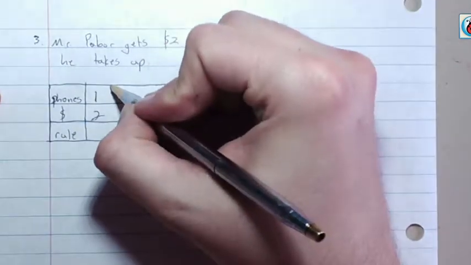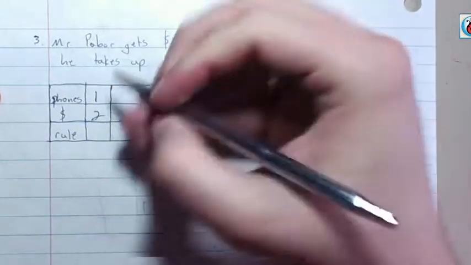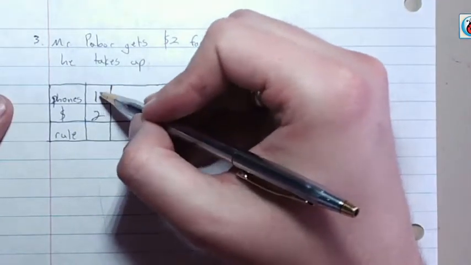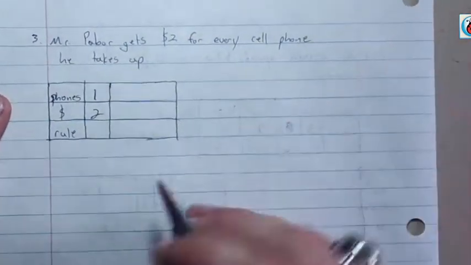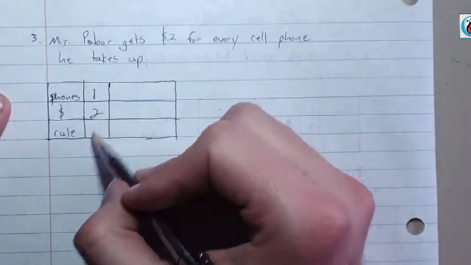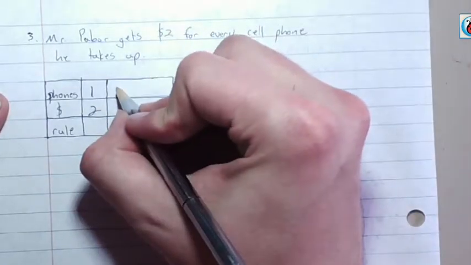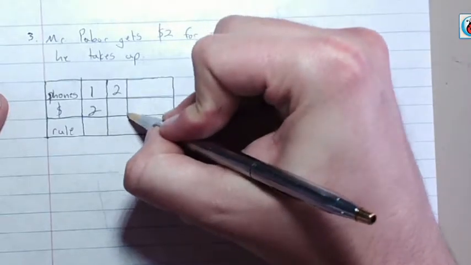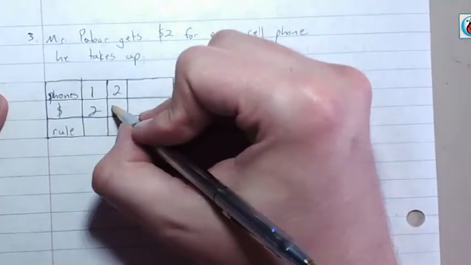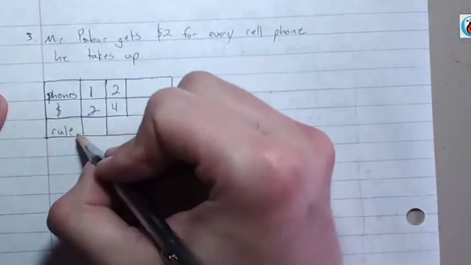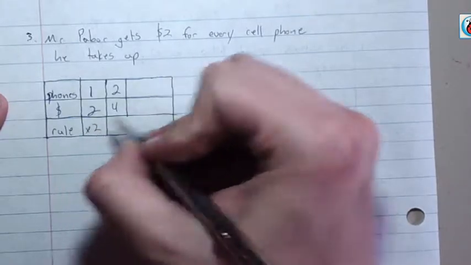And so again, we're talking about additive and multiplicative, so I could either add 1 to that, which would be additive, or I could multiply it by 2. So we're going to leave our rule blank for a second so that we can double check what we're doing. If I took up 2 phones and I got $2 a piece, that would be 2 times 2, which would be 4. So therefore we now know that our rule is going to be times 2.